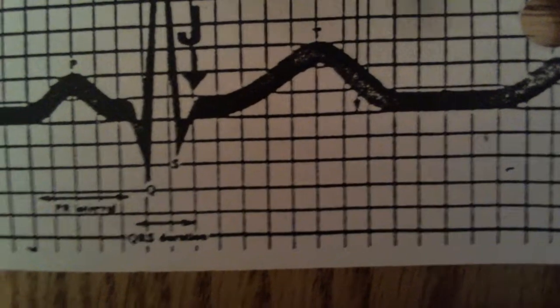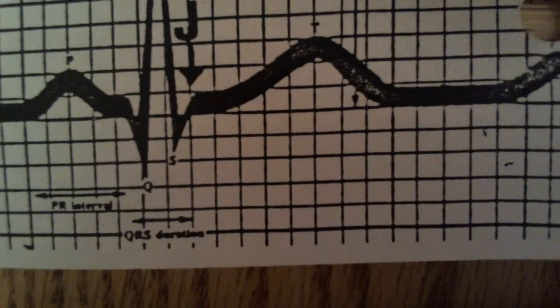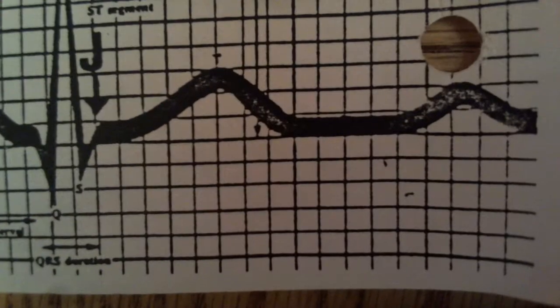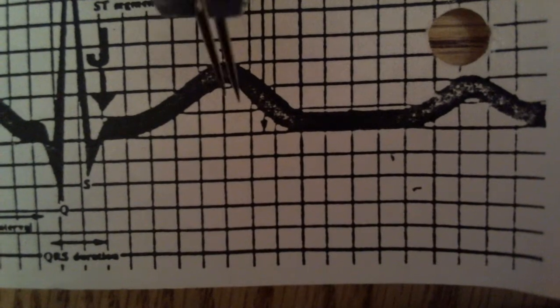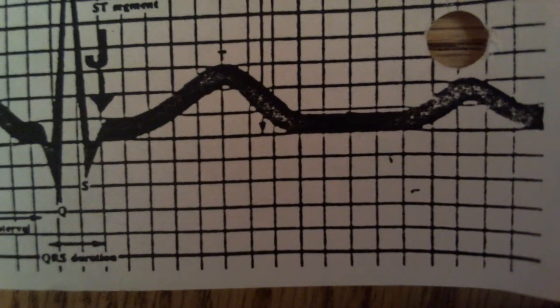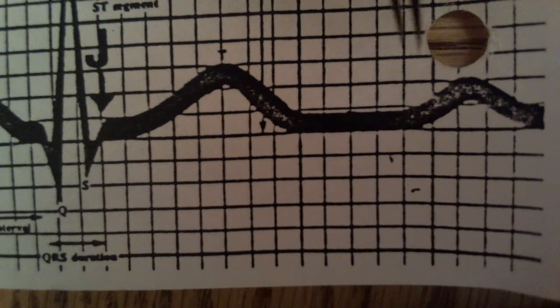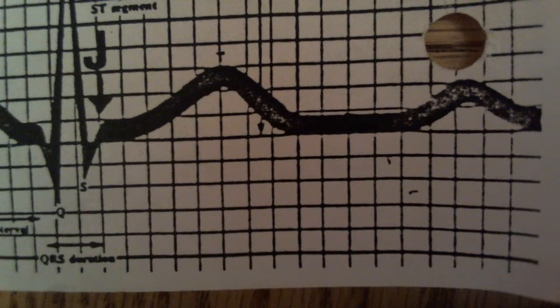Here's the T, and then at times you will hear about U waves, and that is what a U wave is. It comes in after the T wave. You don't always see them, and again, we will discuss those later in the class.